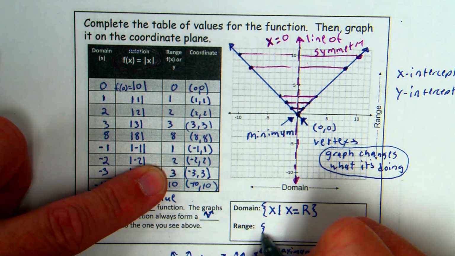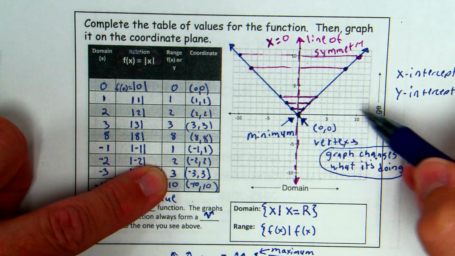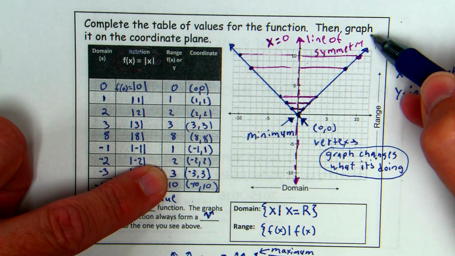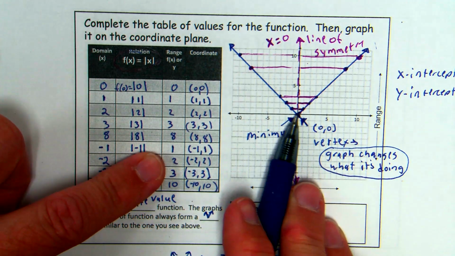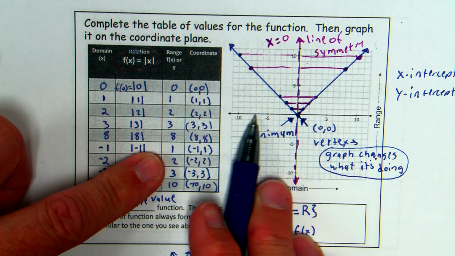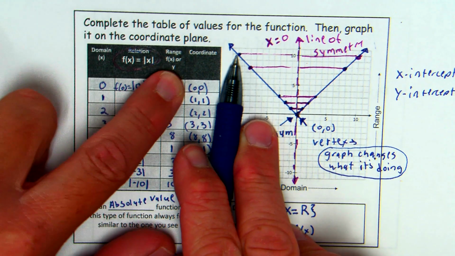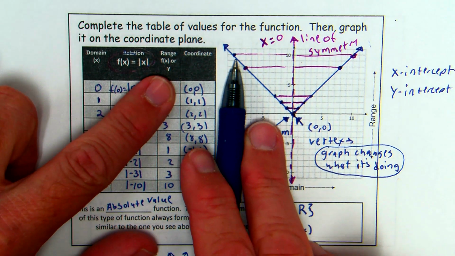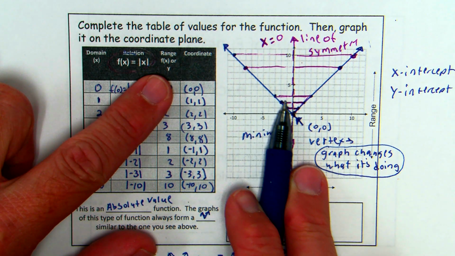When I look at my f of x or my y, remember that's my range. I'm looking purely at where this goes up and down. When I'm looking at my output values, I notice that as my x's get smaller, my y's get bigger, or my f of x's get bigger. As my x values get closer to 0, my y values are going down.